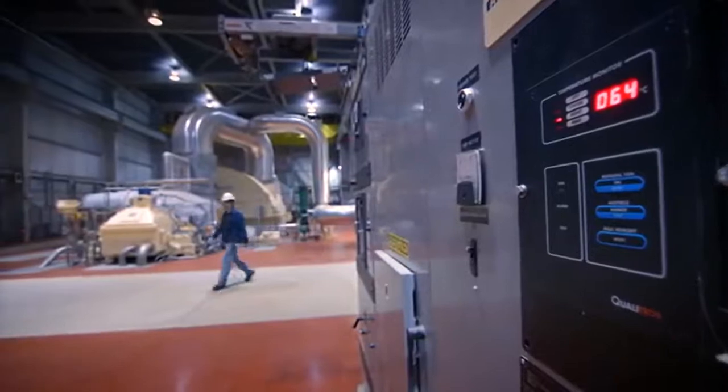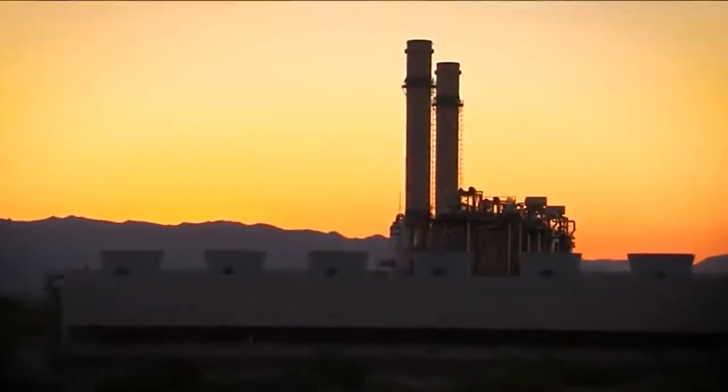Who then uses the LNG? Typically a power plant or industrial user.